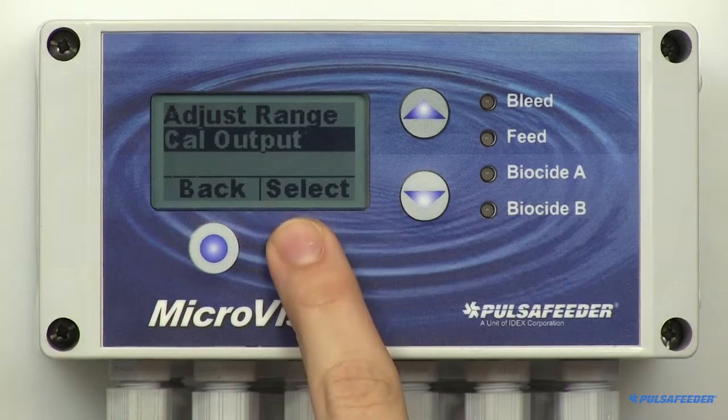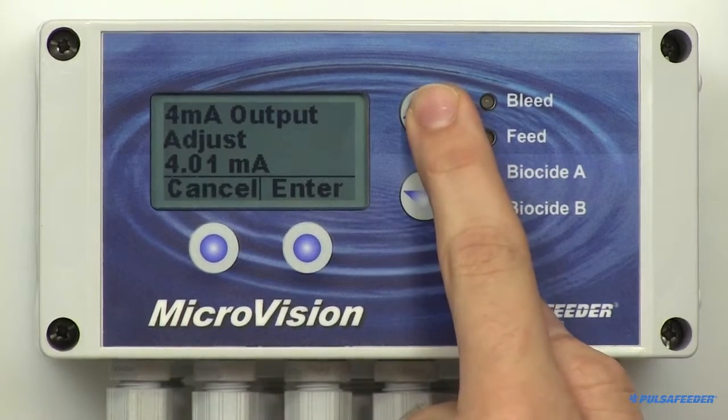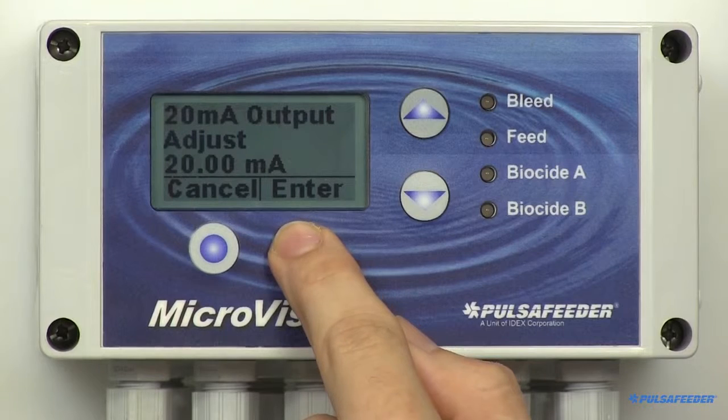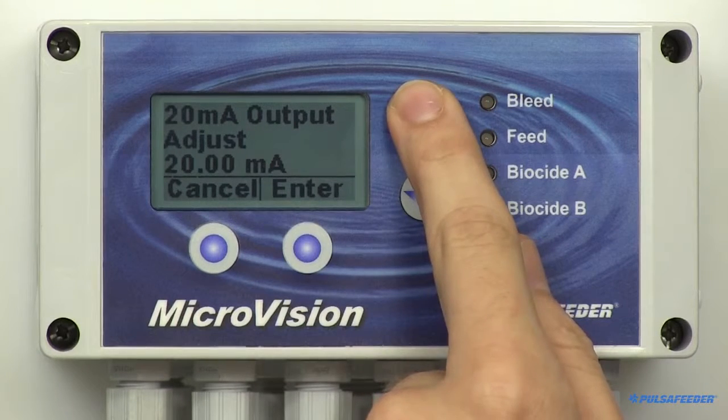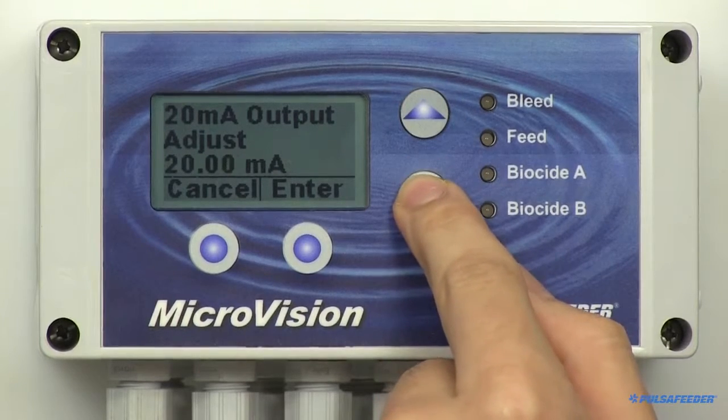Arrow down to Cal Output and select. The 4 to 20 milliamp can be fine-tuned to compensate for uncalibrated downstream meter and displays. The low 4 milliamp value screen will appear, and this value can be fine-tuned here using the arrow buttons. Then the 20 milliamp value will appear. This can also be fine-tuned using the arrow buttons as well.